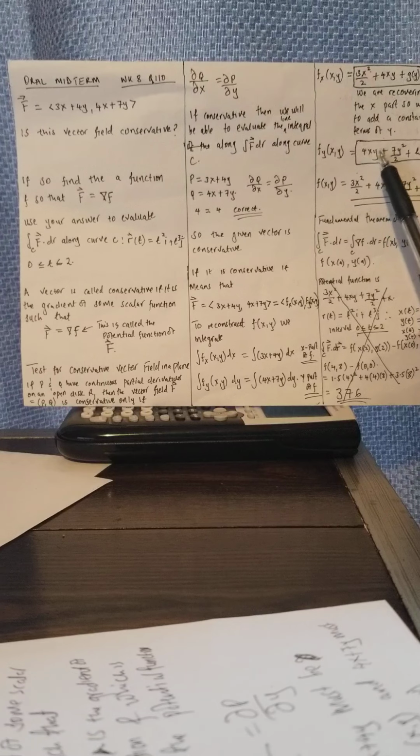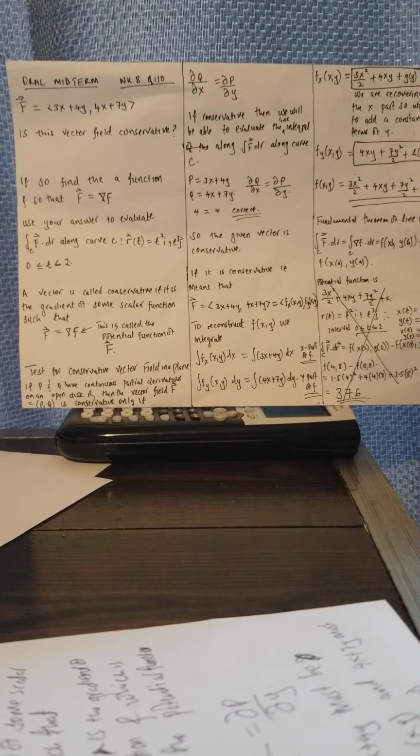So we have 4xy plus 7y squared over 2 plus h of x. Now we combine these two together so that we can get the overall f function, which is going to be 3x squared over 2. You take that one, it's here, it's not here, so you put it down there.